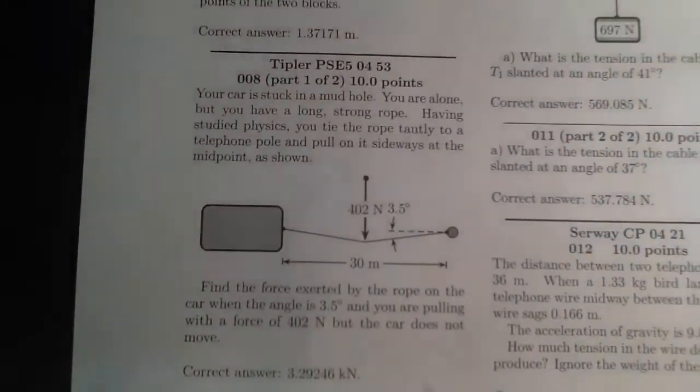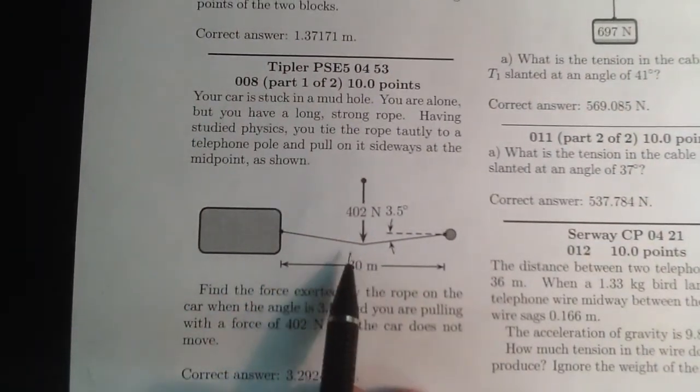Okay, this is UT Quest for physics. This assignment, more forces in 2D. The problem we're going to look at here is the car stuck in the mud problem.